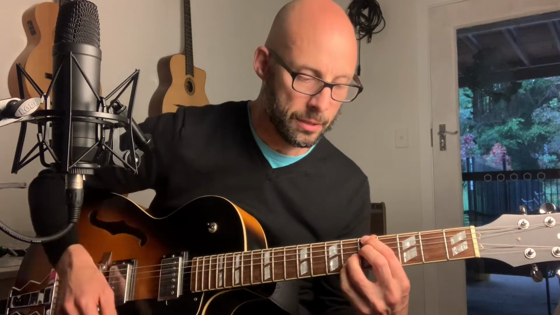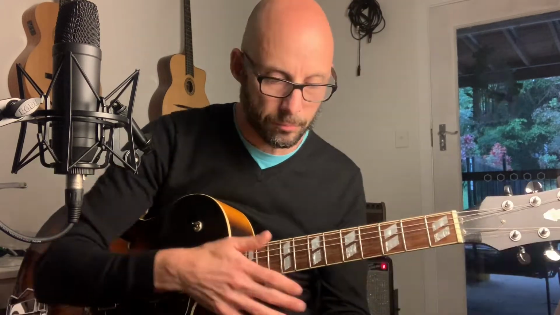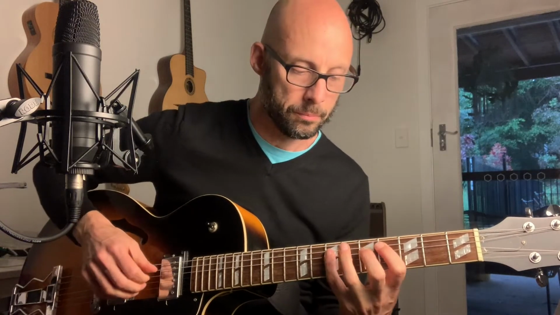For example, when we do this A7 flat 13, we've jumped out of the D minor / F major key. It's called a secondary dominant, and that means we want to play the chord tones from that chord rather than what would normally be an A minor in that key. That's not going to fit over that chord.